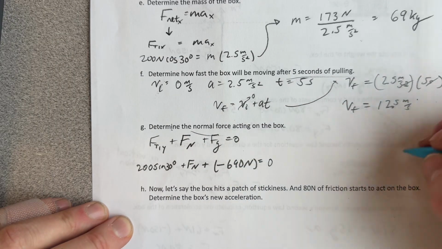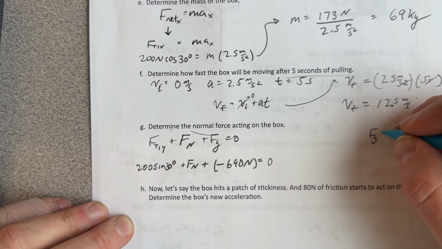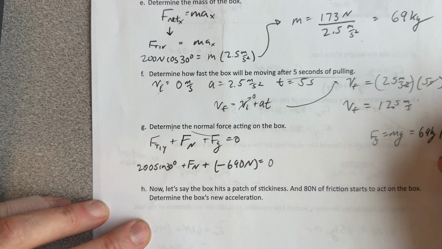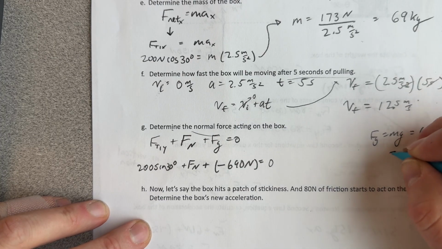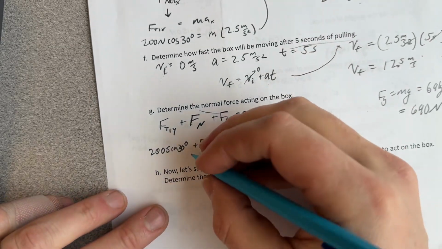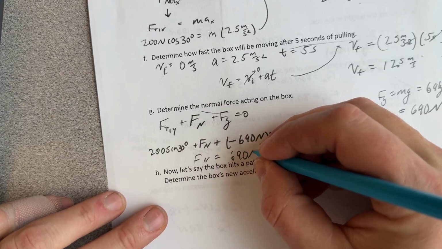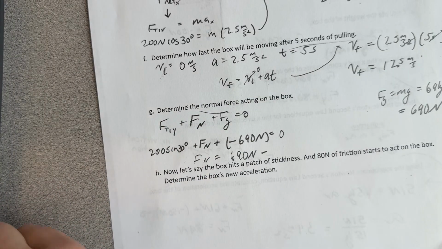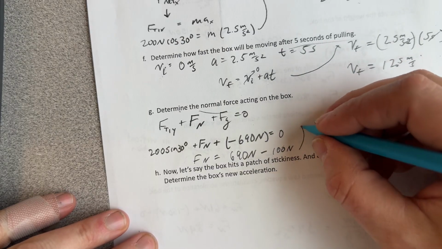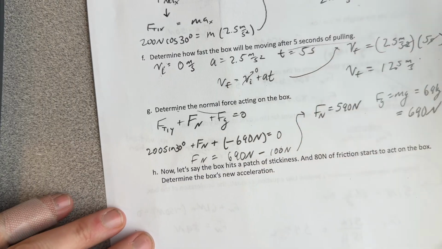Now, I could do that side calculation if I wanted to. I could show both those here. Fg equals mg equals 69 kilograms times 10 newtons per kilogram equals 690 newtons. All right, so Fn equals 690 newtons minus 200, minus 100, right? Sine of 30 is 1/2, so Fn would only have to be 590 newtons.